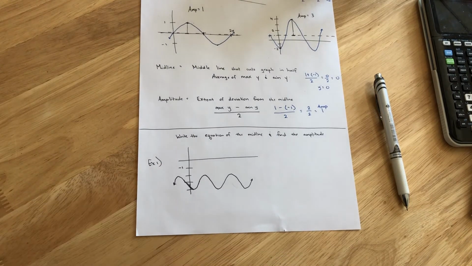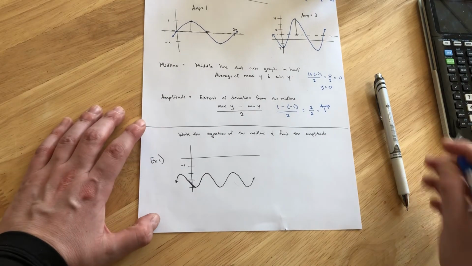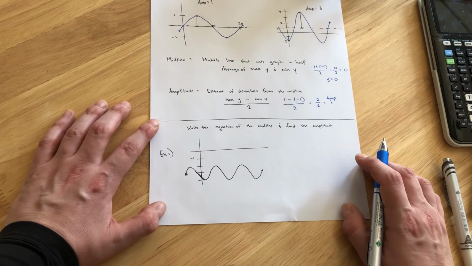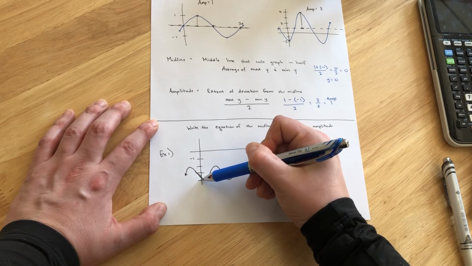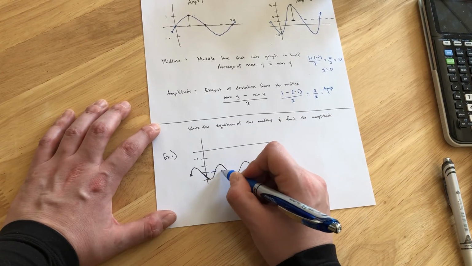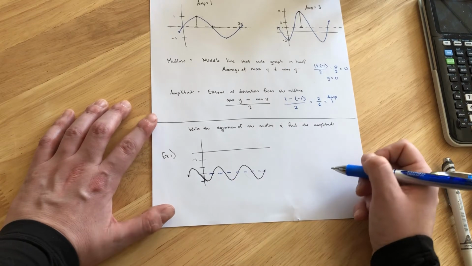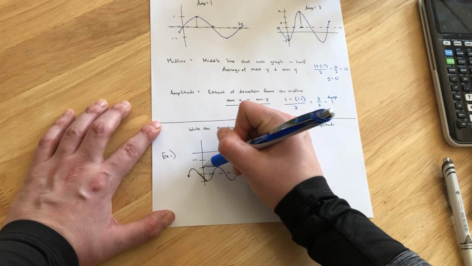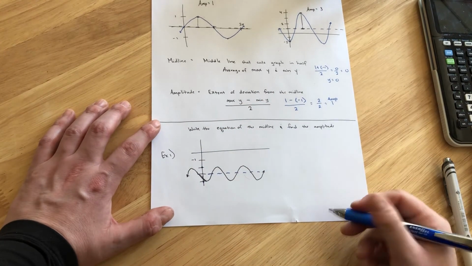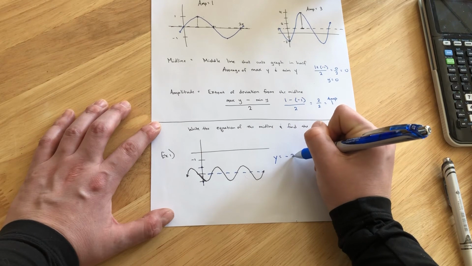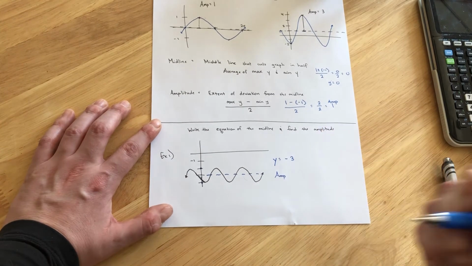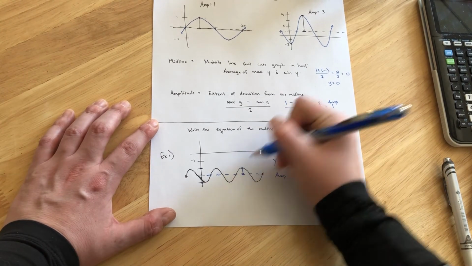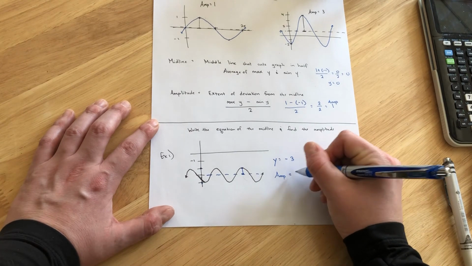On Delta Math, you'll be asked questions like, write the equation of the midline and find the amplitude. Maybe on different problems, they might not be together necessarily. So here's an example of a wave. I'm looking at -1, -2, -3, -4. And you might have an idea that here is my midline right here. If you're not sure, once again, use your maximum y and minimum y and find the average. So the equation of this midline is y equals -3. Meanwhile, the amplitude, that deviation from the midline up to the peak or down to the lowest valley, is an amplitude of 1.